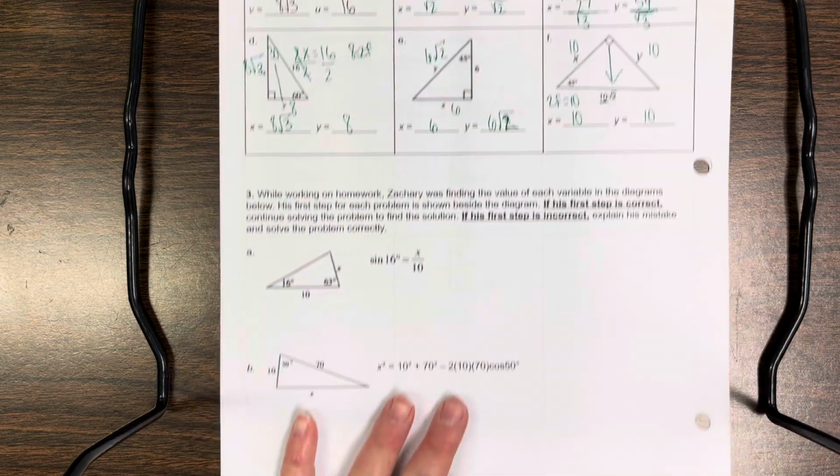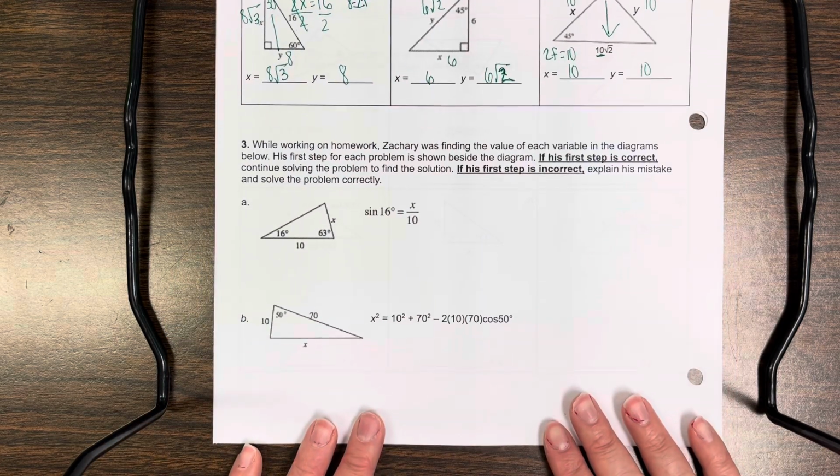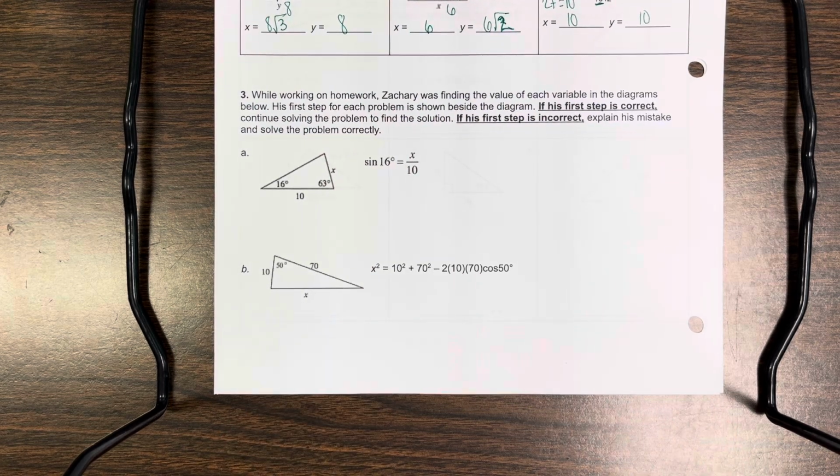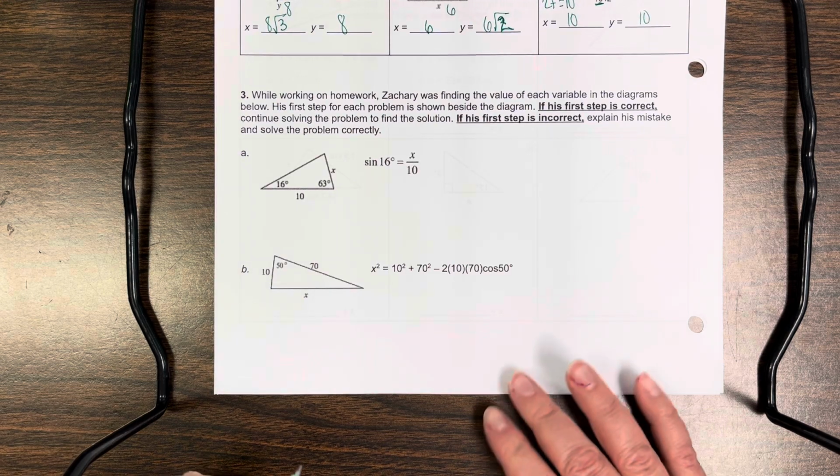And then in the next question, number 3, it says, while working on homework, Zachary was finding the value of each variable in the diagrams below. His first step for each problem is shown beside the diagram. If his first step is correct, continue solving the problem to find the solution. If his first step is incorrect, explain his mistake and solve the problem correctly.